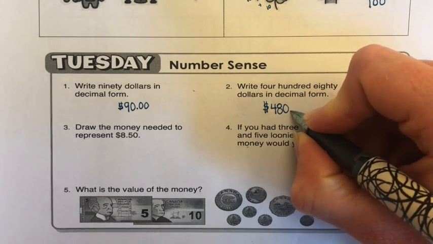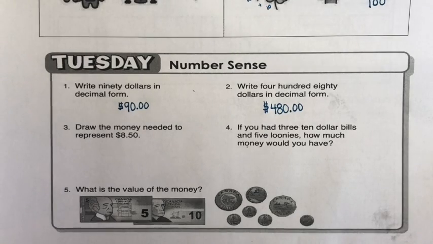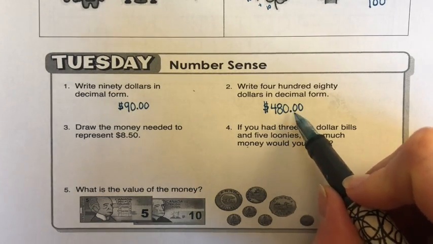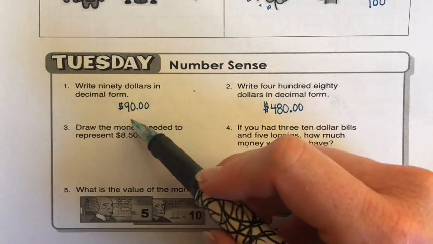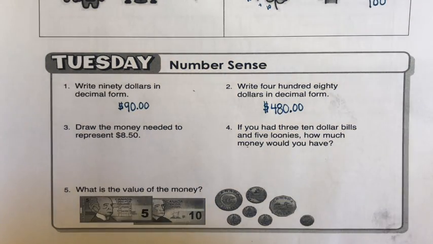You put your decimal point, and then with 0 cents, because it's not saying $480 with 1 cent. It's $480. And when I say decimal form, they just mean that you have the decimal point there showing how many cents there would be. So it's $90.00, $480.00.